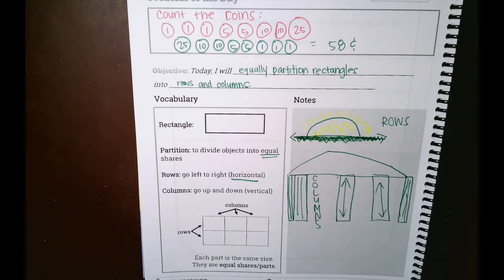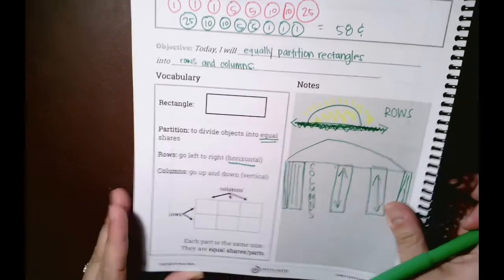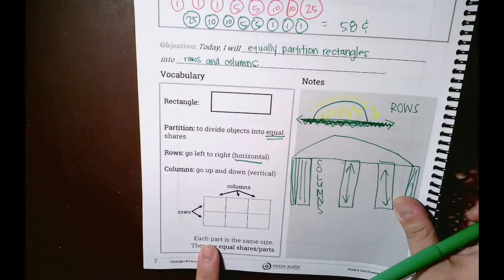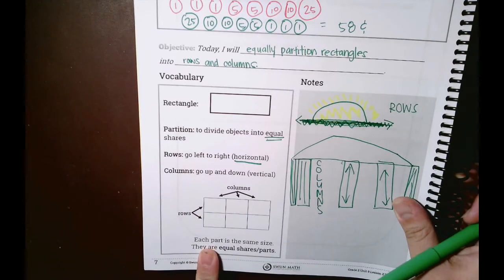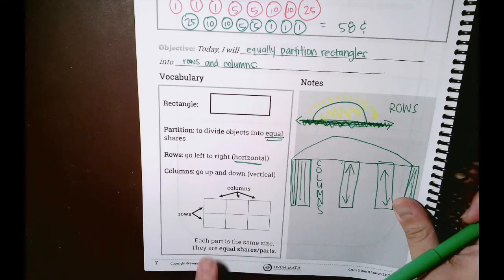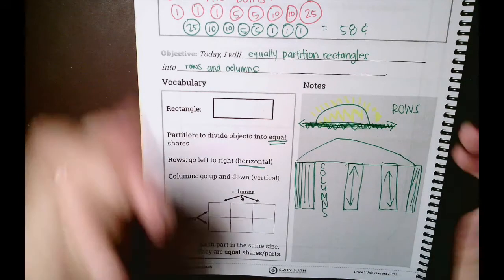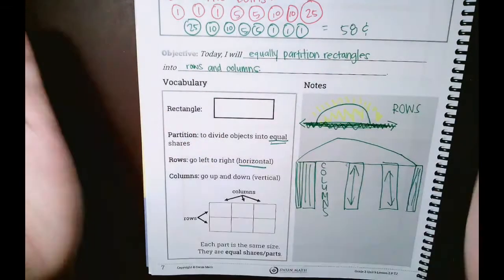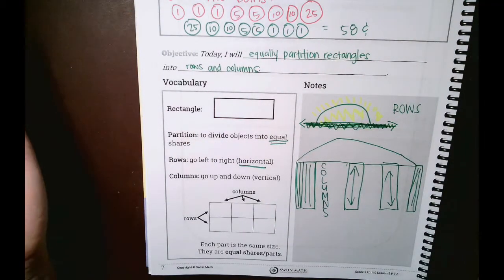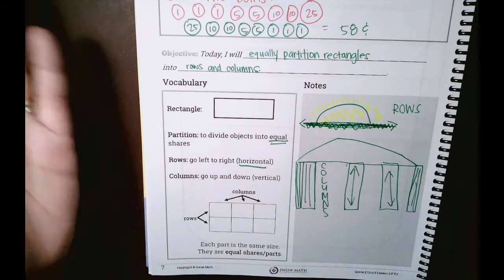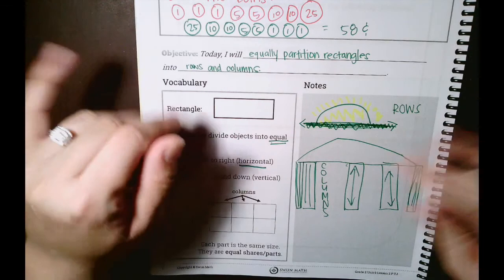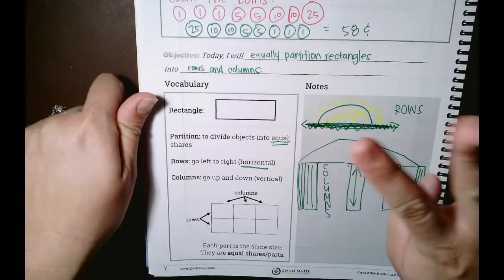All right, so let's move right along. Also remember that when we are partitioning, each part is always going to be the same. There are equal shares or parts. Say you get a Snickers bar and you split it between you, your brother, your mom and your dad, so there's 4 of you total.